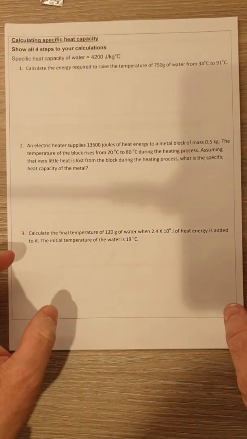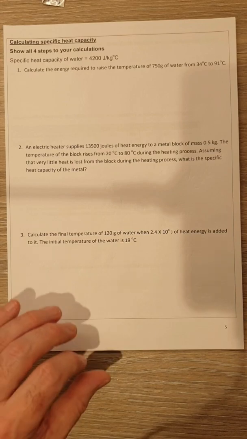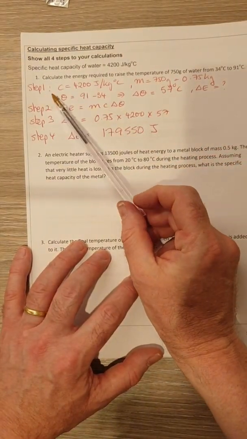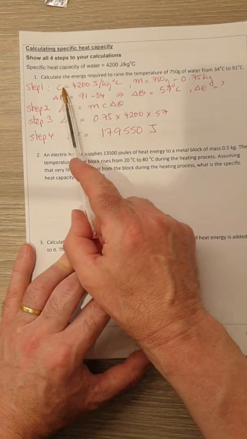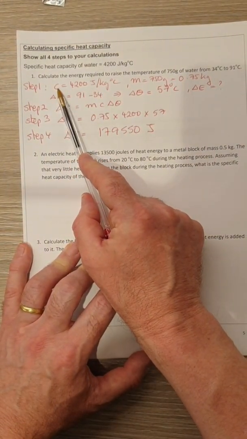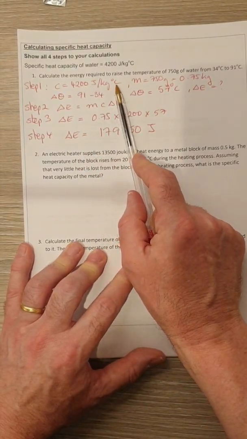Okay, so we're going to practice some questions, and as always you need to show all 4 steps. So remember, the 4 steps are: step 1, to write out all the numbers, and you must make sure you write the word or the symbol beside the number. So I've got specific heat capacity is equal to 4,200 joules per kilogram per degree.